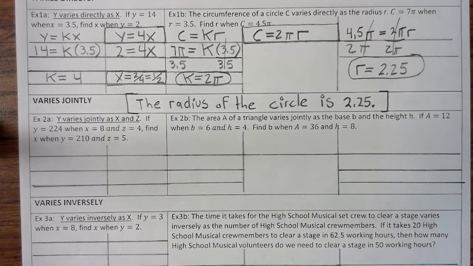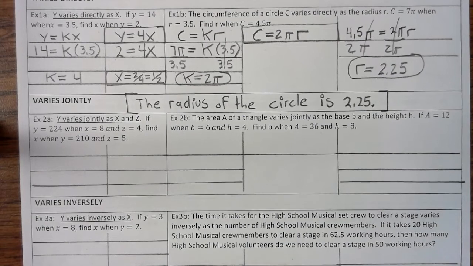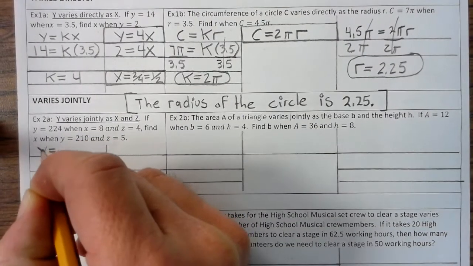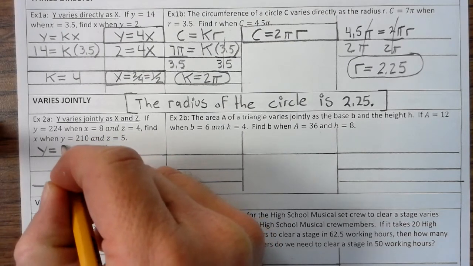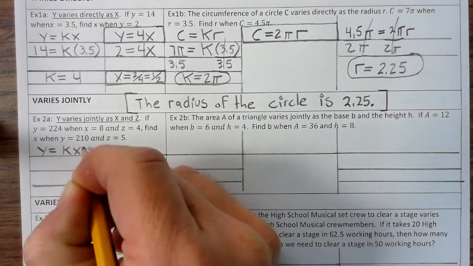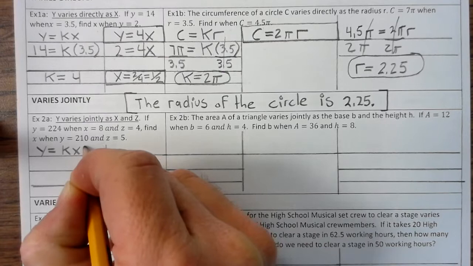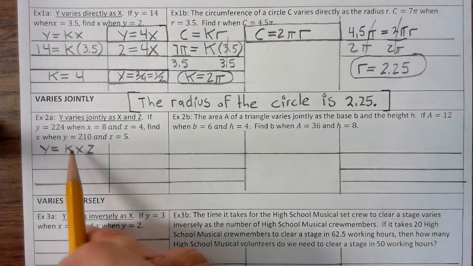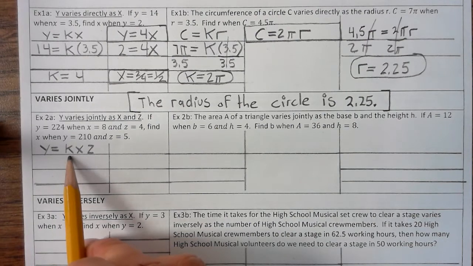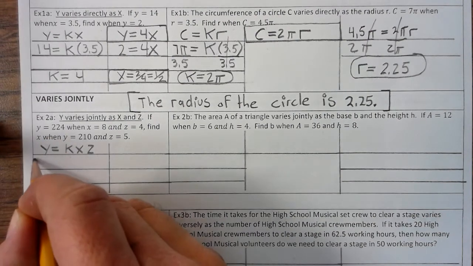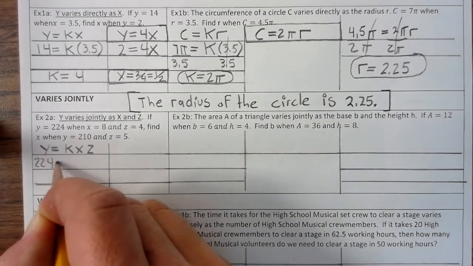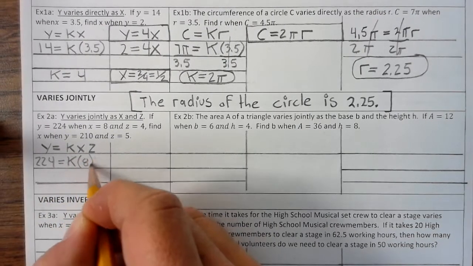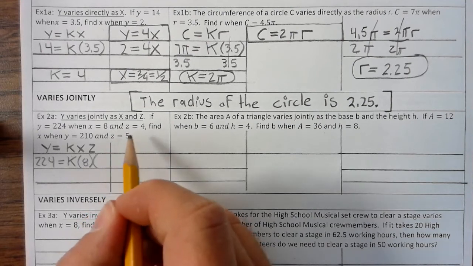Y varies jointly as x and z. So our equation is y equals kxz. Now, our next step is we're going to solve for k because we're given y, which is 224, equals k, x is 8, z is 4.